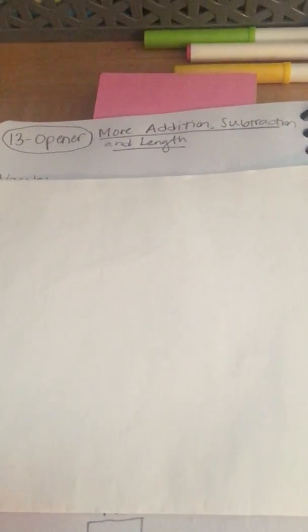Hi friends, today we are looking at topic 13, the opener. Topic 13 is called more addition, subtraction, and length. So you are going to be practicing addition and subtraction, and there might be some real world application with length in there too. So you might be thinking like an architect and figuring out the lengths of certain things and doing things in that nature.